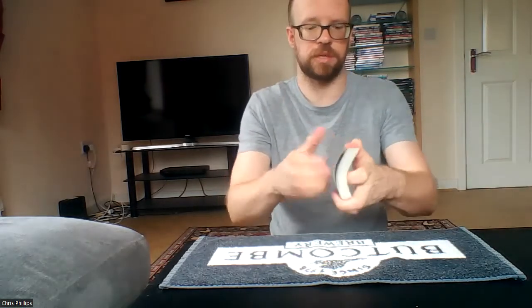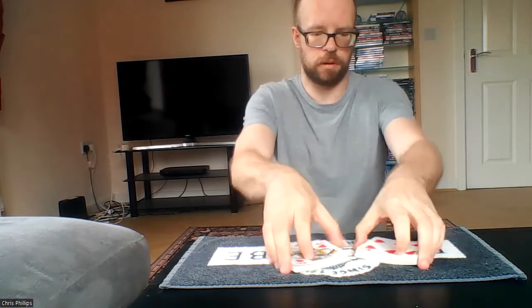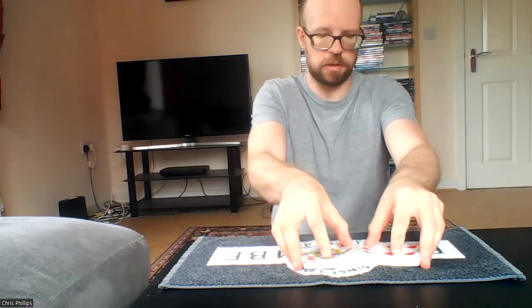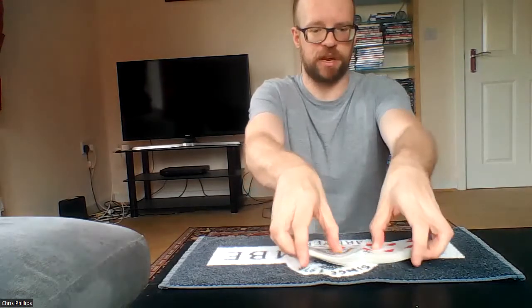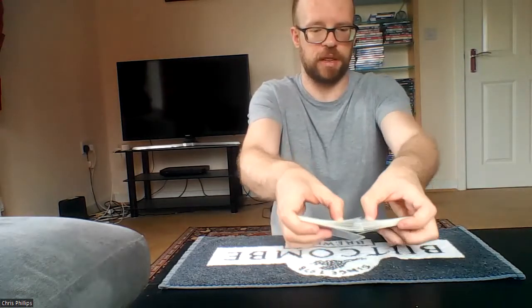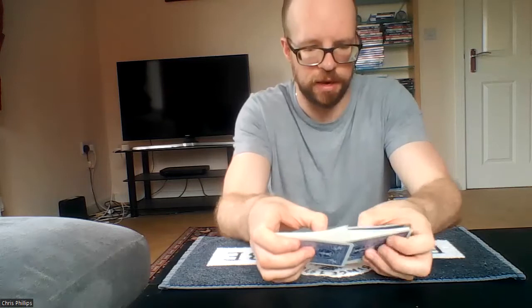So you need your thumbs. So like that, that's the Riffle Shuffle. Replace your index finger with your thumb, curl your fingers round, and then push them in. And then you're ready to begin.